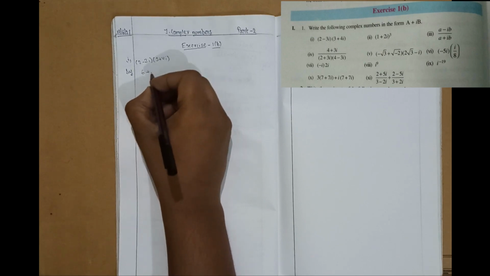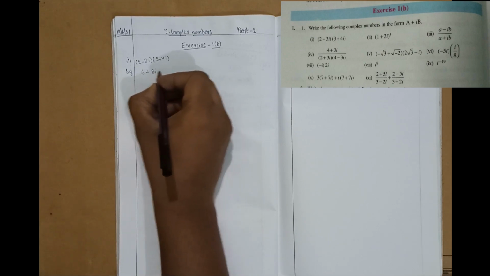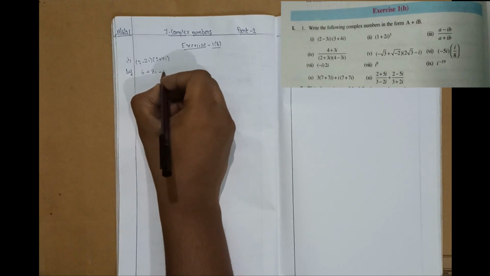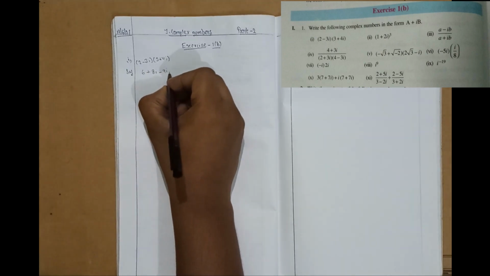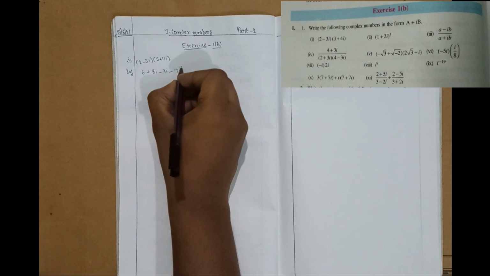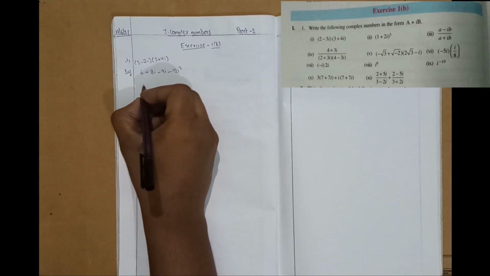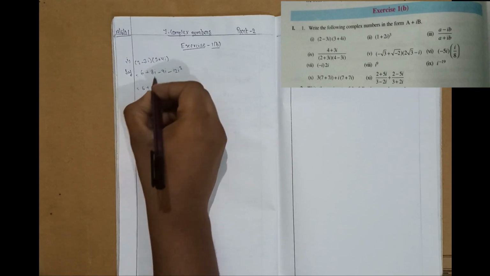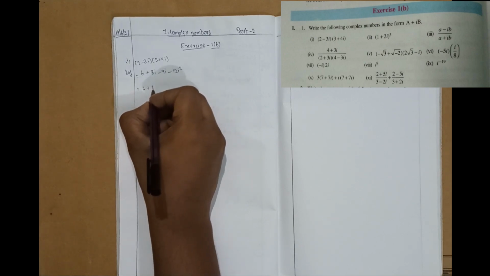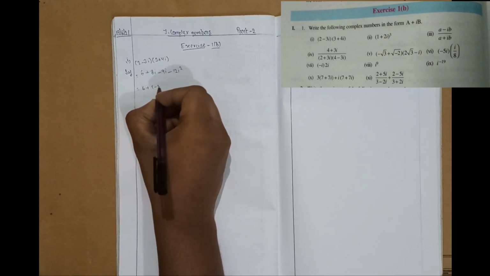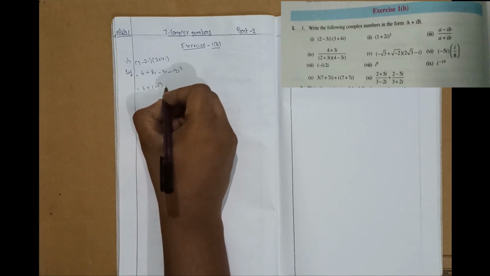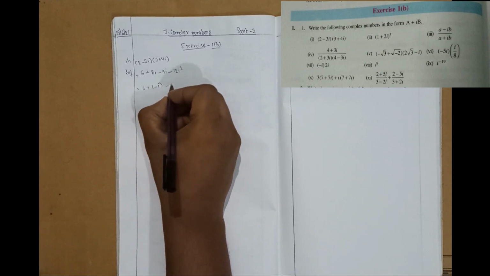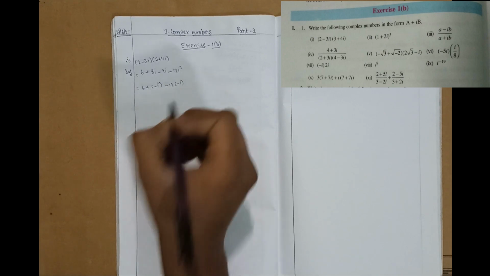Plus 4 2s are 8i, plus into minus, minus 3 3s are 9i, minus 12i square. So 6 plus 8i minus 9i equals minus i, and minus 12 of minus 1 because i square equals minus 1.